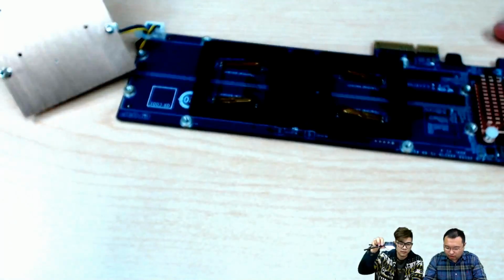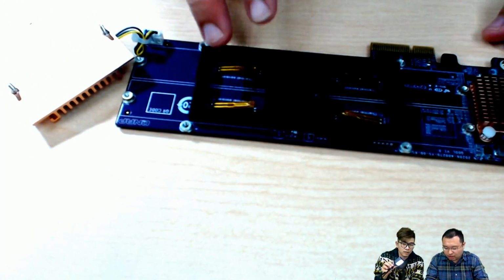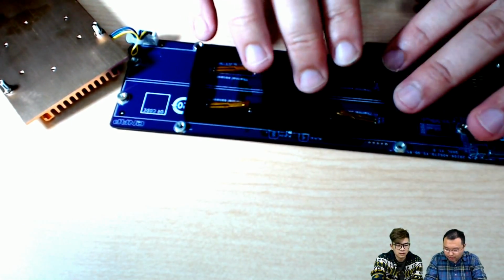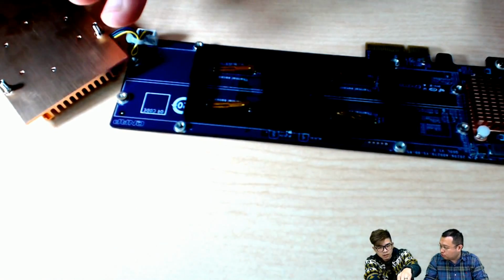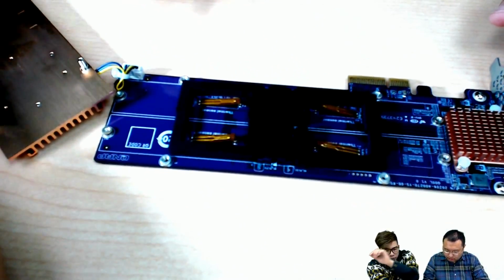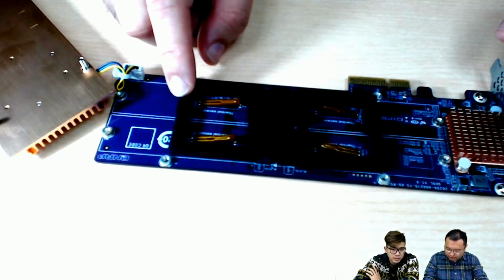We put this protection pad in case you install just 1 or 2 SSDs, so you can leave them intact to keep the weight more evenly distributed. So we just remove the rubber. It's like a rubber pad, a foam pad.